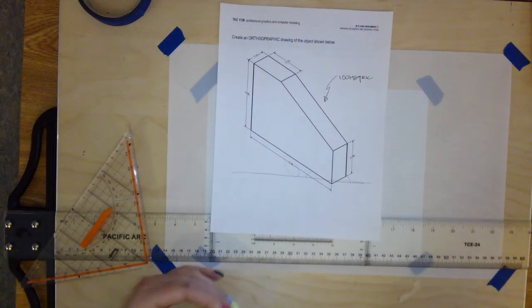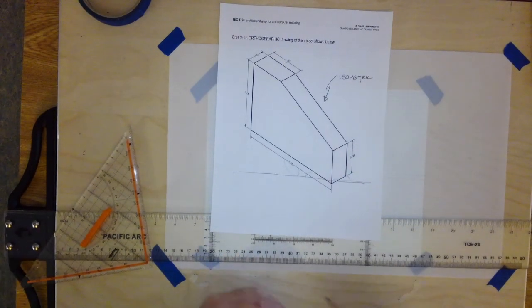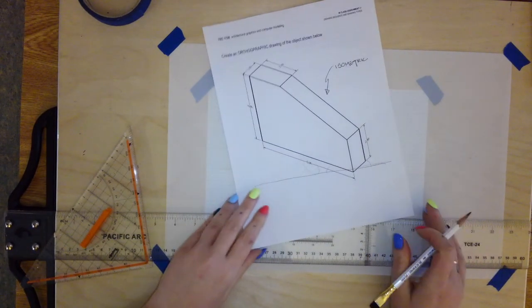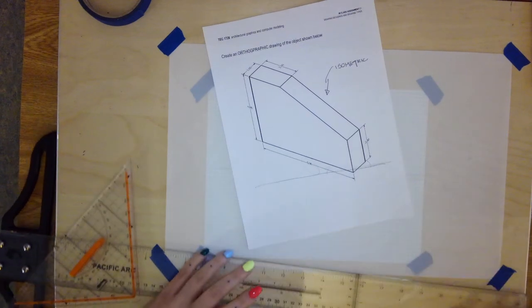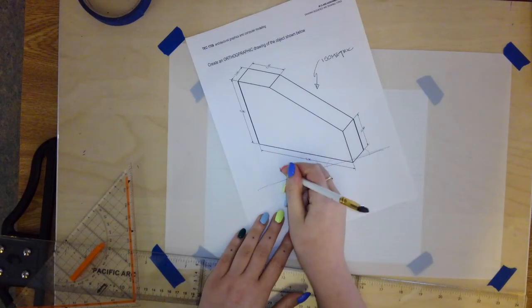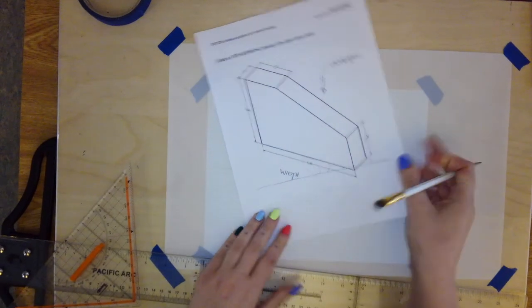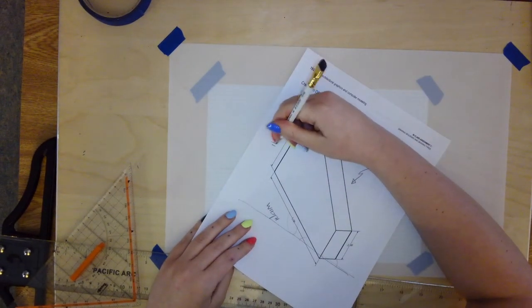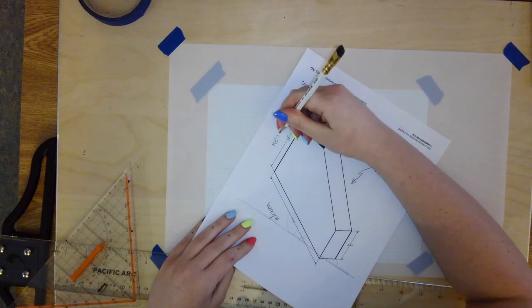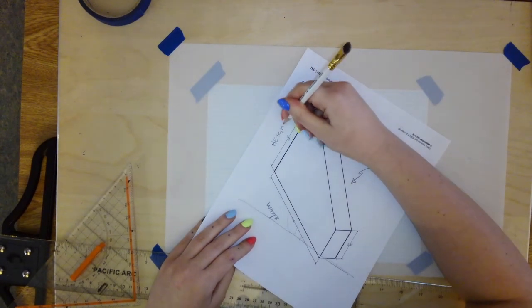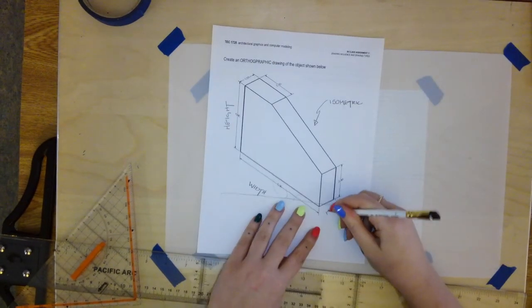All objects have three main dimensions: my width, my height, and my depth.